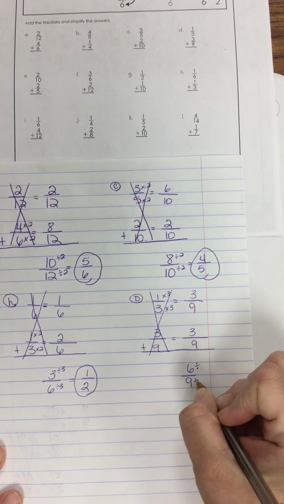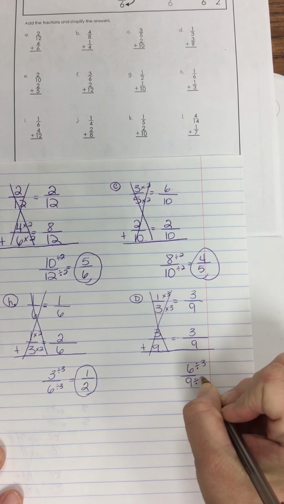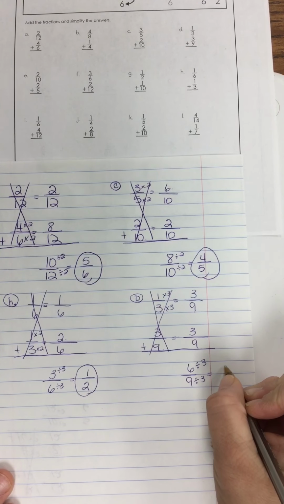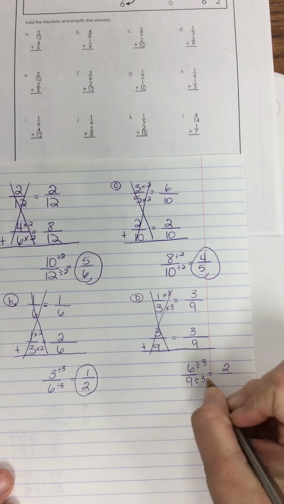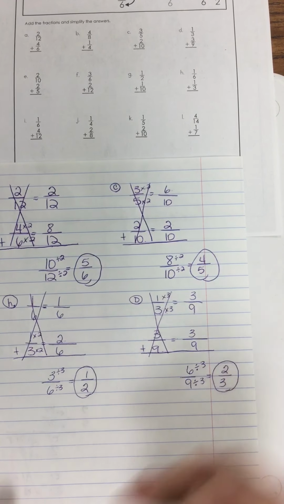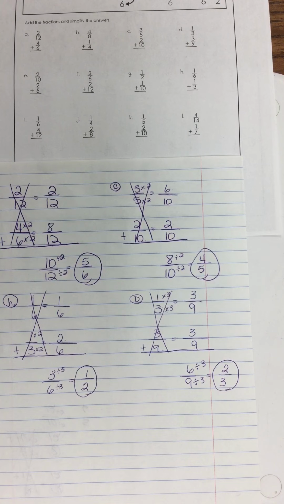Okay. I'm going to divide top and bottom by 3. Because 6 divided by 3 is 2, and 9 divided by 3 is 3. The number 3 goes into both of those digits. So the answer would be 2/3.